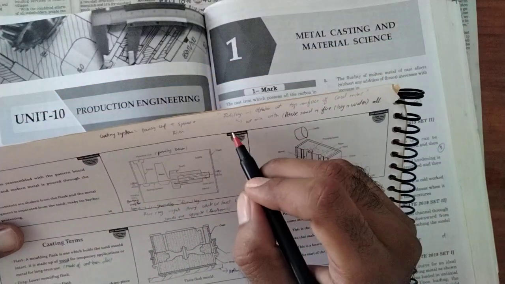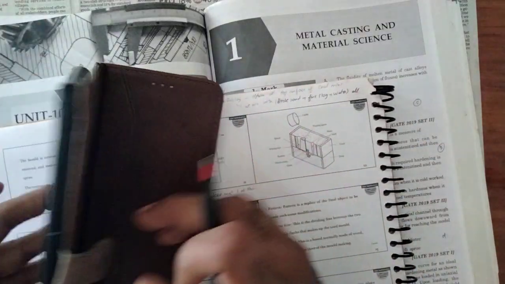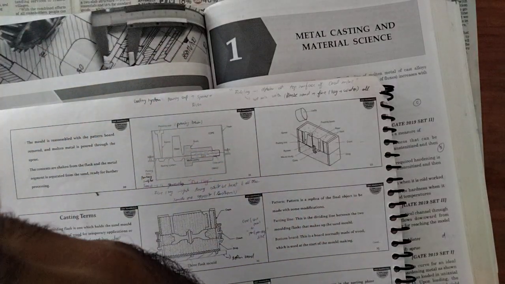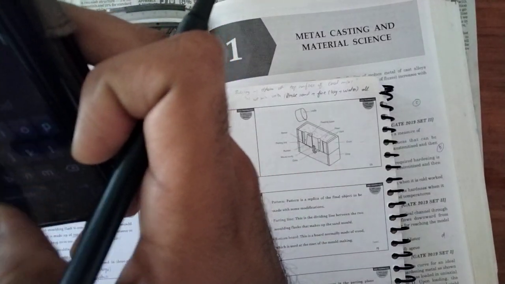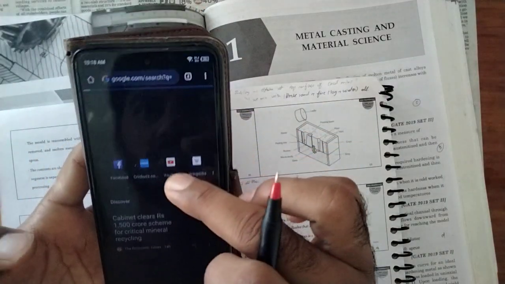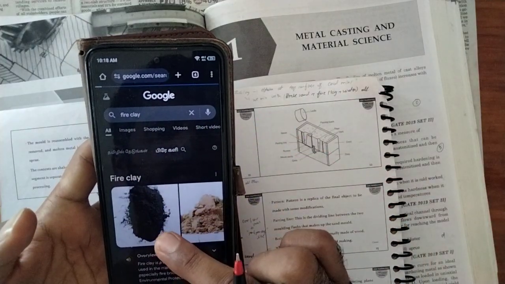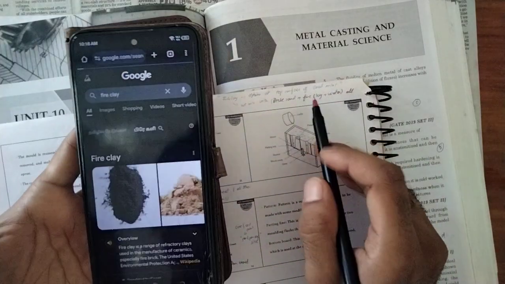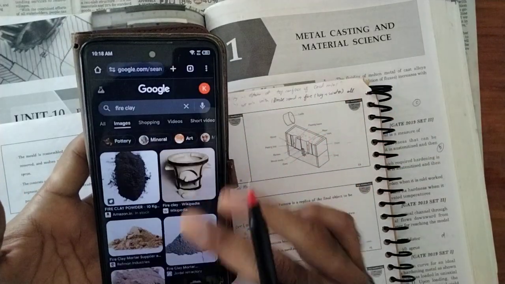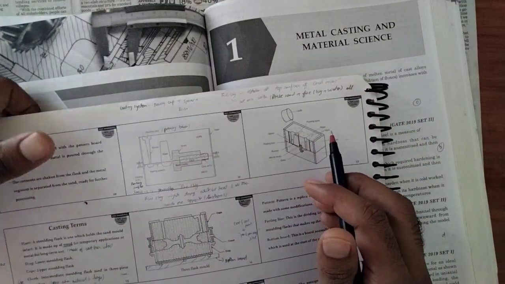Okay, so here the fire clay is also used. Fire clay is obtained at the top surface of the coal mine. For example, fire clay. You can see like this powder they will get. Mostly it is generally applied in a coal mine. Sometimes we do take the fire clay like this. Generally we will take this fire clay and add it with the sand that is present here. Okay, so next one is the casting drum.